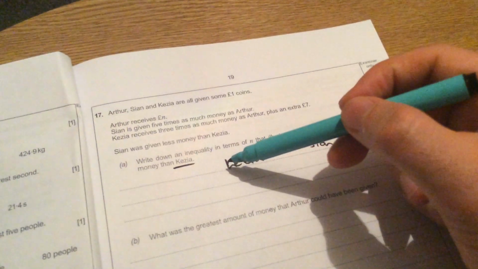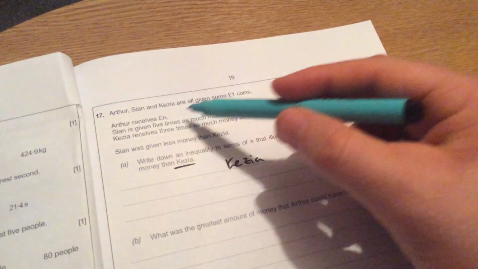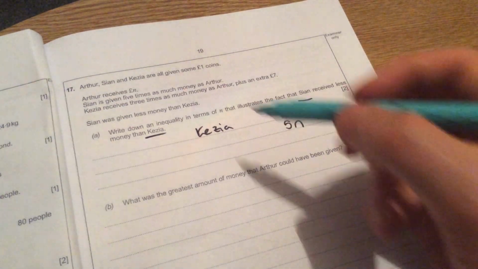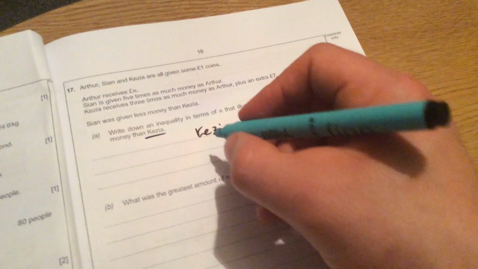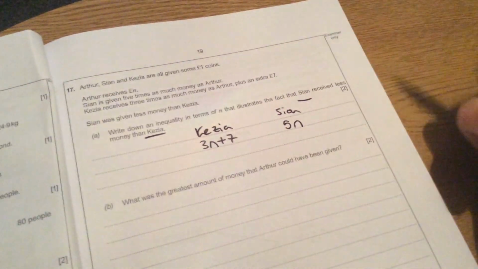Okay, here now, so Kezia, it says Sean is given 5 times as much money as Arthur. So Sean has 5 lots as much money as Arthur, which equals 5n. Kezia receives 3 times as much as Arthur, 3n, plus an extra £7. Okay, cool, plus 7.